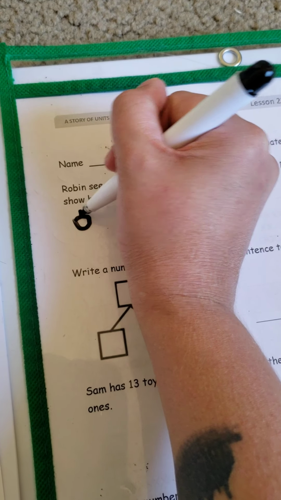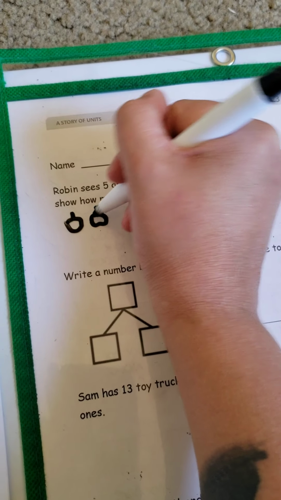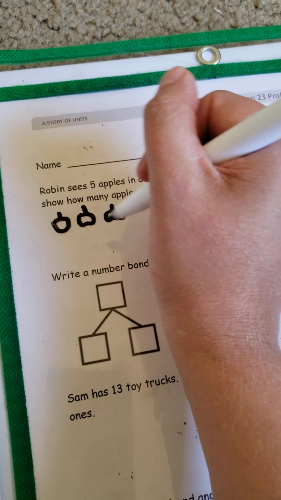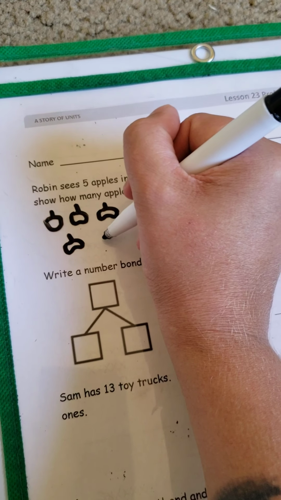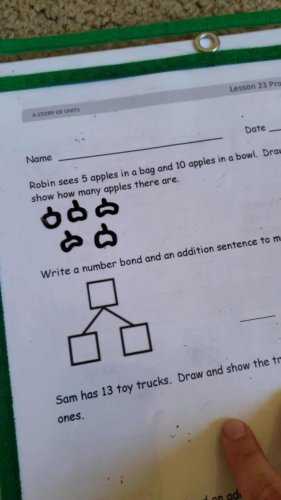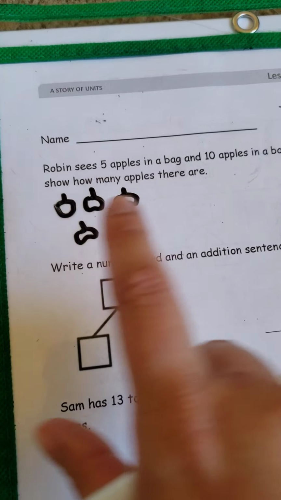because that's the first thing she saw. And I don't really know how to draw. Just do the best that you can with apples. I'm gonna do the best that I can. All right, again, do the best you can. If you just want to do circles, you can do circles, okay?